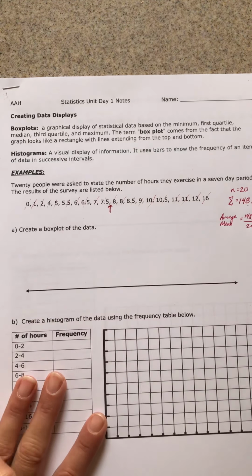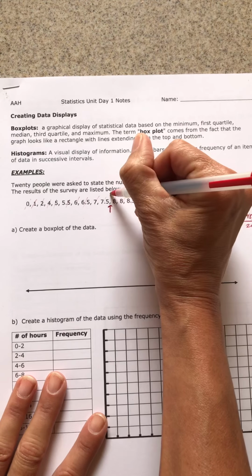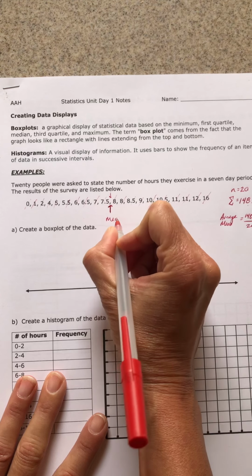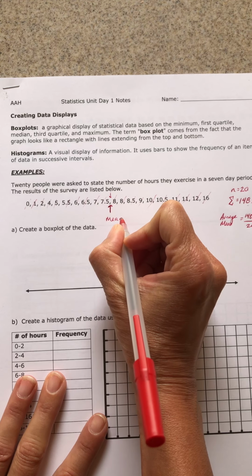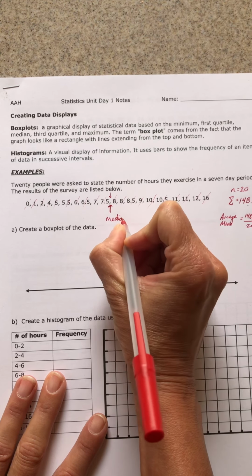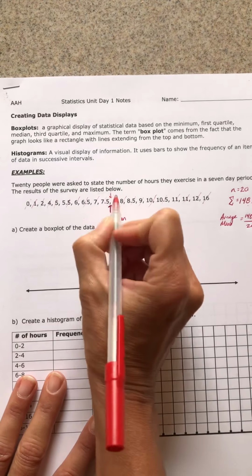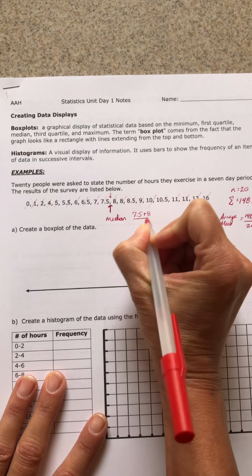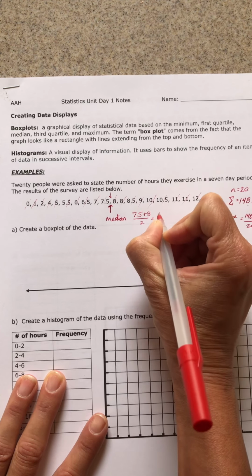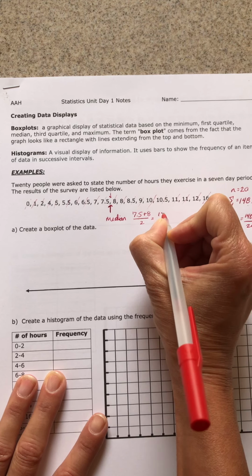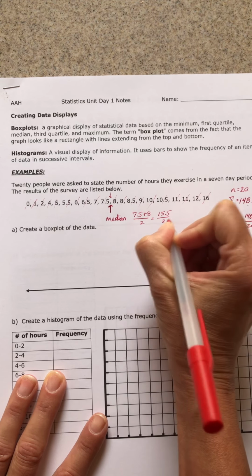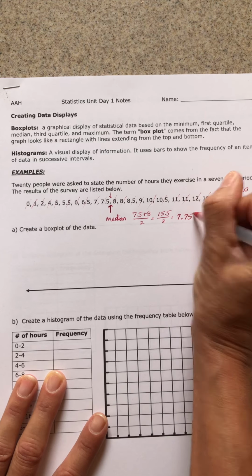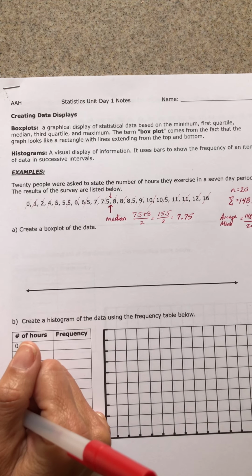So this right here is in the middle of 7.5 and 8. So the median is in between two pieces of data, and to find it you find the average. Those two together are 15.5, divided by 2 is 7.75. So your median is 7.75.